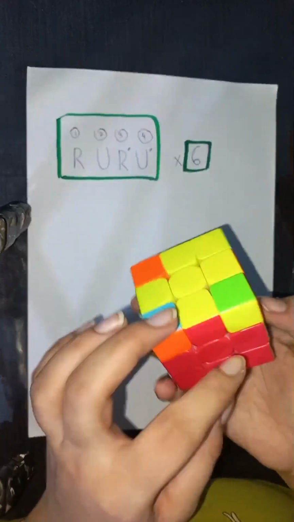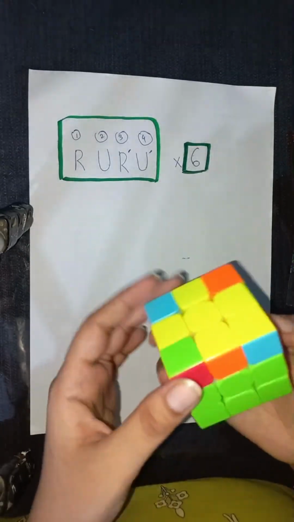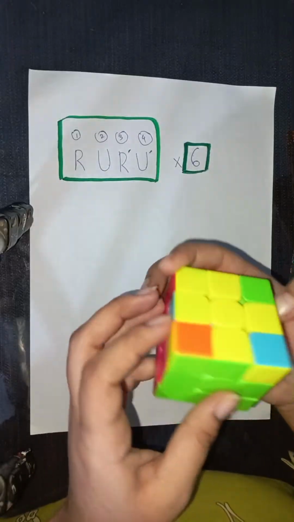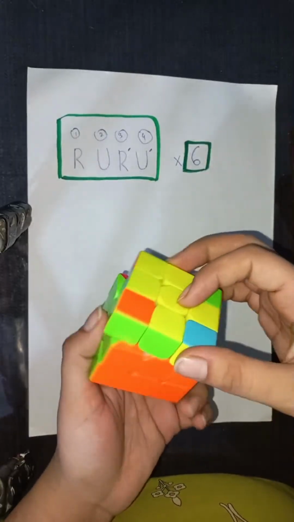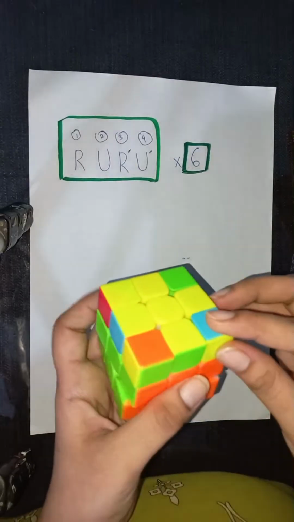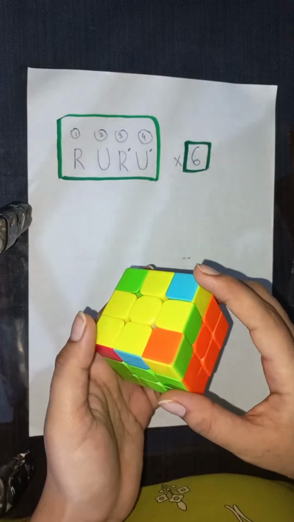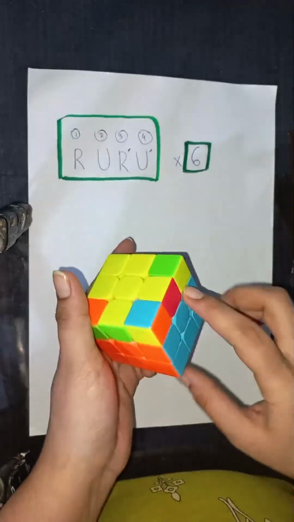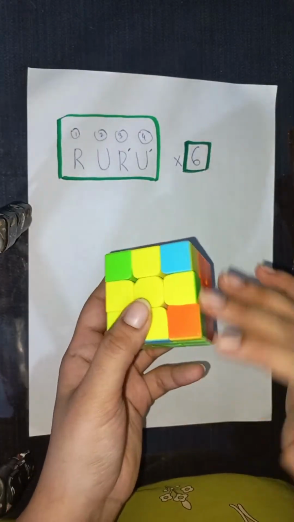Yellow, this is matching, and this one is not matching. Wait, okay, red one is matching, and green blue center. We are looking for the green blue center. This one is, yeah, so these two are matching their center pieces. As you can see, we have the yellow, orange and green, and we have the yellow, blue and orange. So this area is correct.